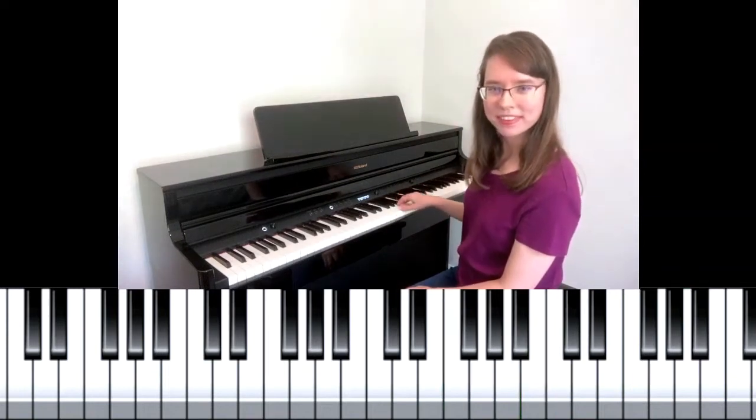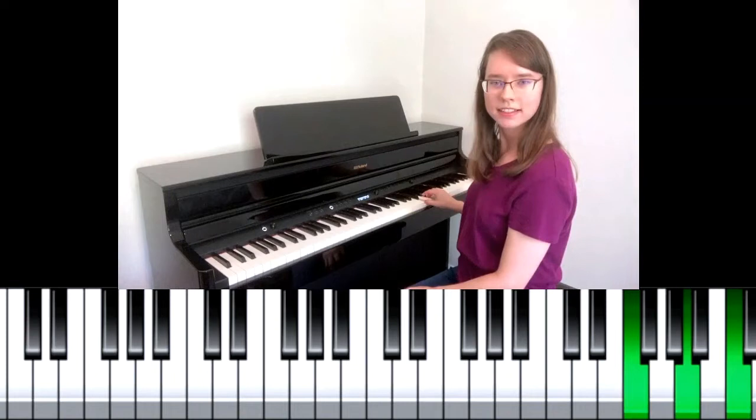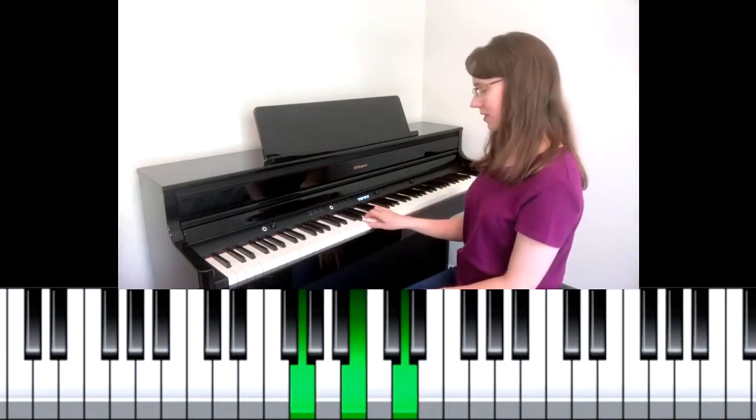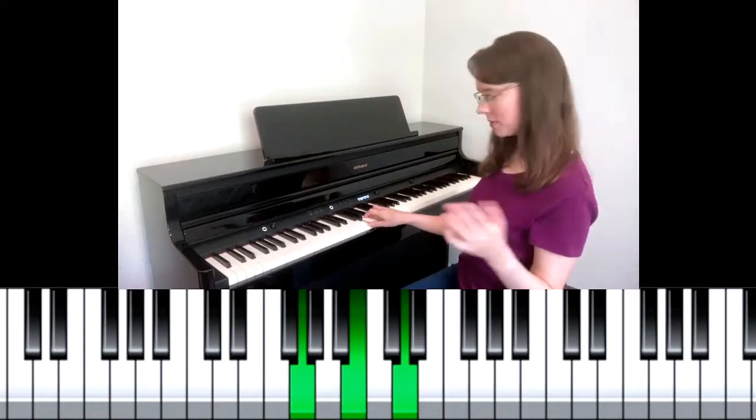And then one more. For this one, let me move this down a little bit so that you can see it on the diagram there. So these are our chord inversions for G. For G, we do the same thing.